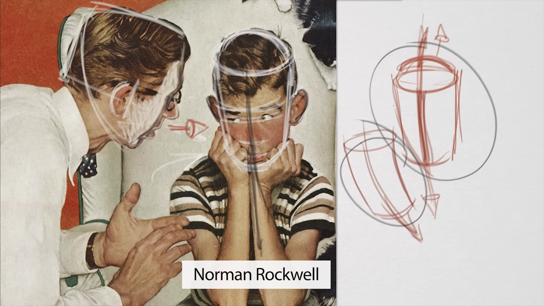But notice how the construction line, what was this line, can become the side plane, the corner between where the side of the head sits and the front of the head sits. Let's do a more dramatic construction.